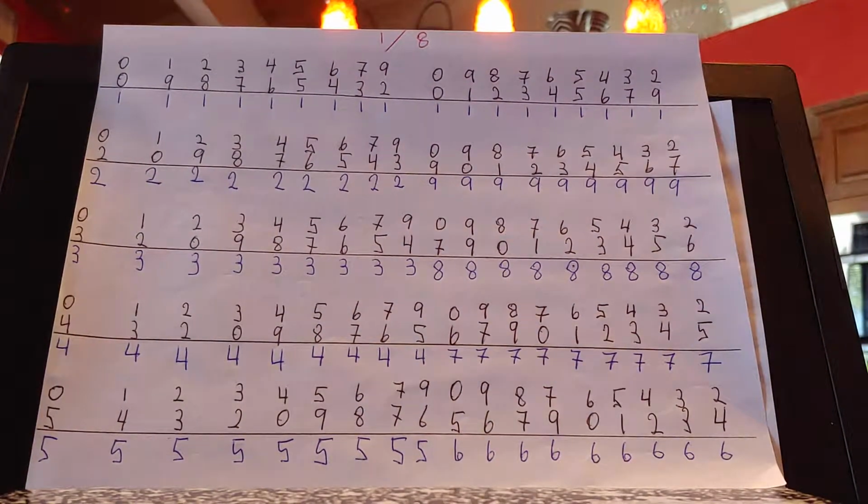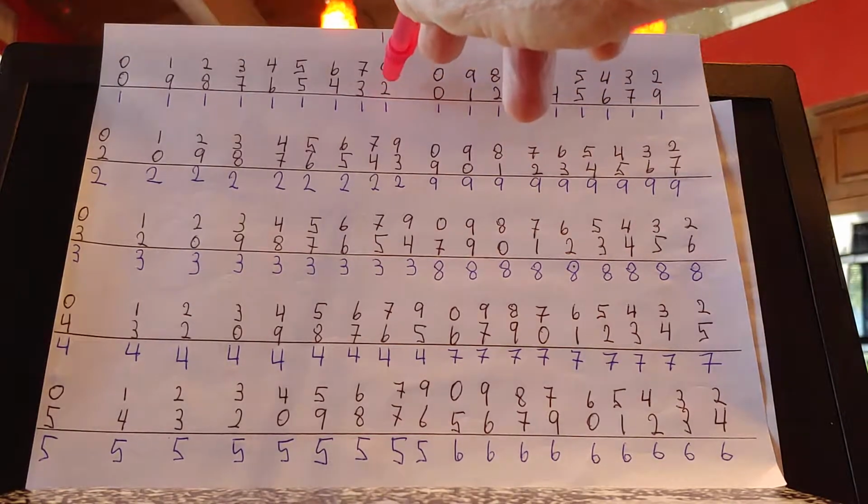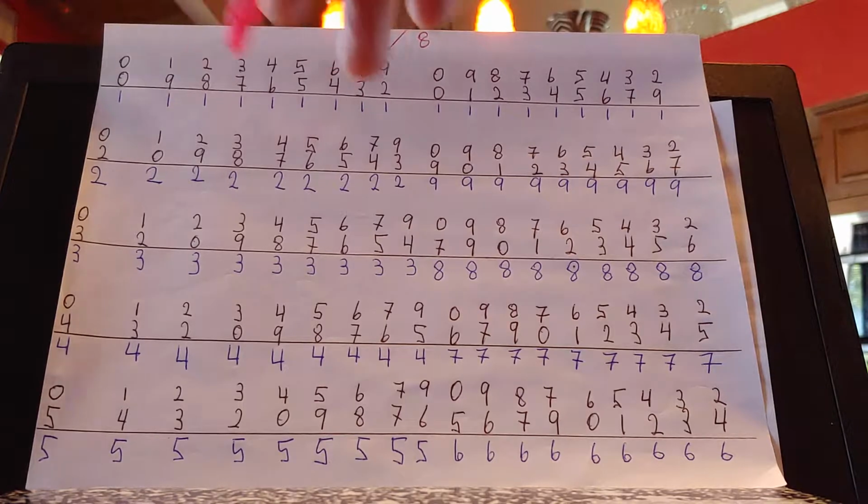Basically what I'm doing is keeping one column static in a sense, and then rotating the other column. This is the left side of 1 and 8, the right side of 1 and 8. It's the same number. It's absolutely the same number. So this is the repeating sequence on 1 and 8 on the right-hand side: 209, 876, 543, 209, 876, 543.